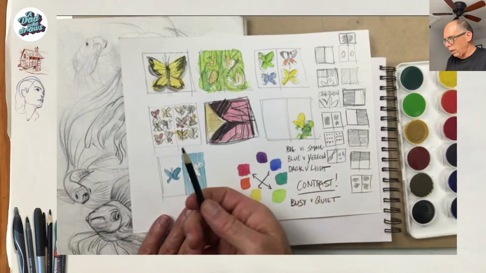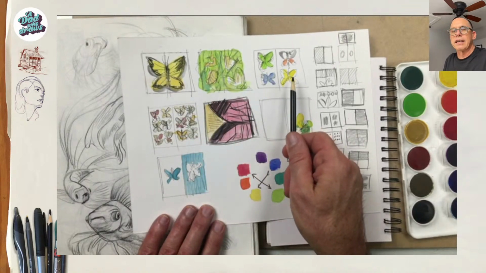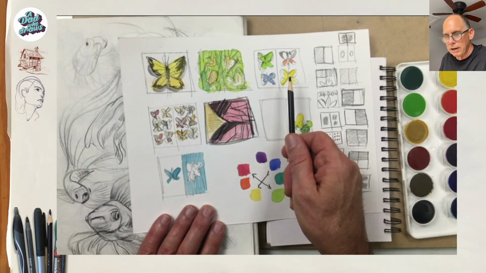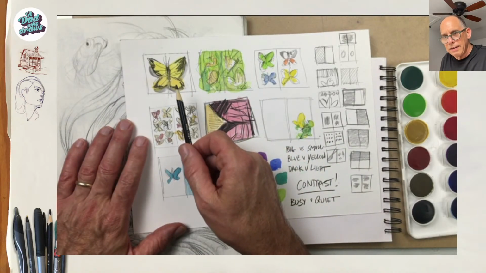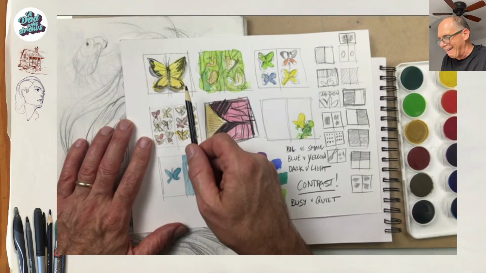So check out these quick little layouts I did before we started. Hey Sarah, what is up? And Sandy jumped in there. Good to have you guys.